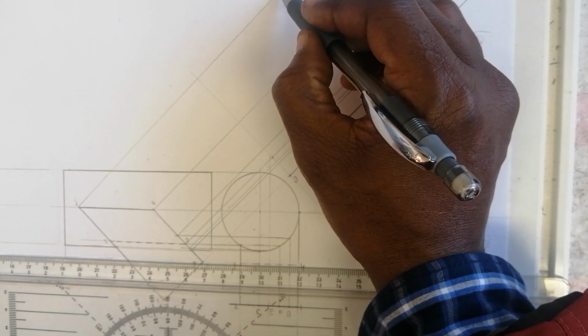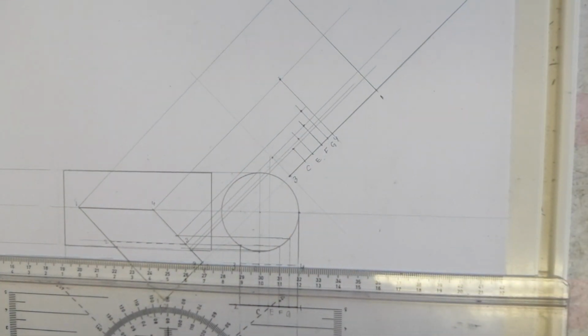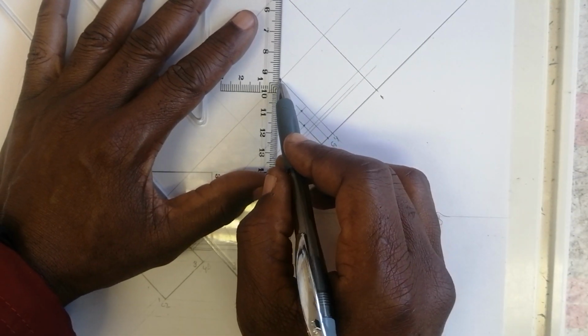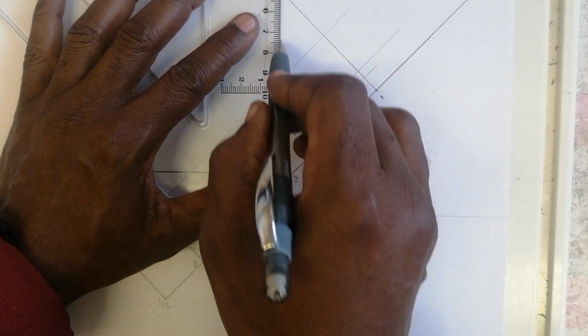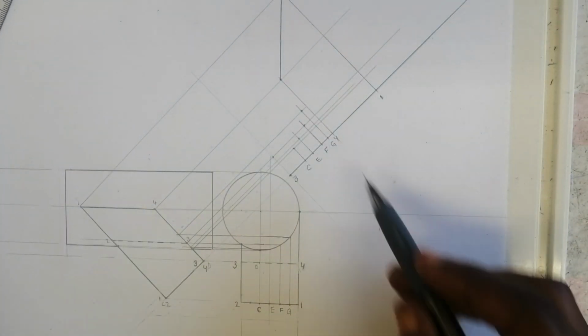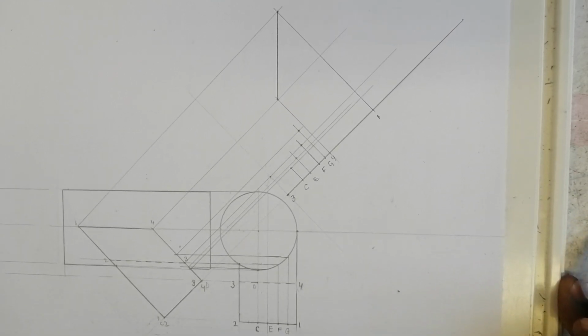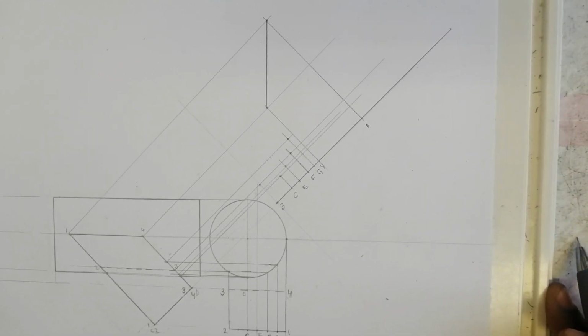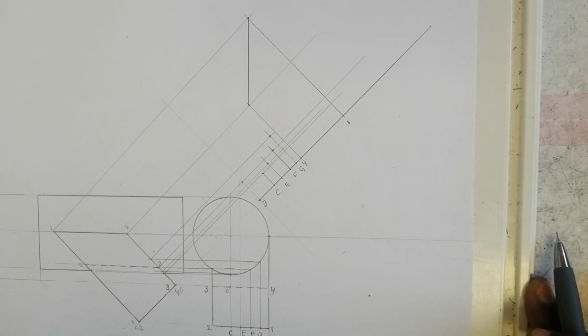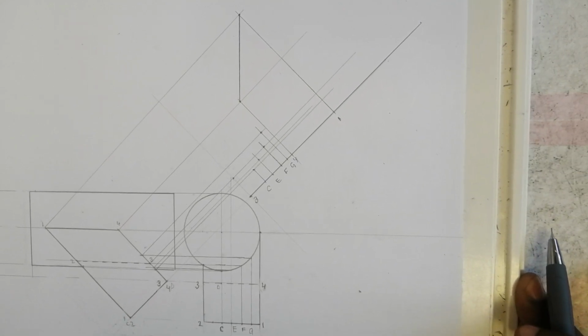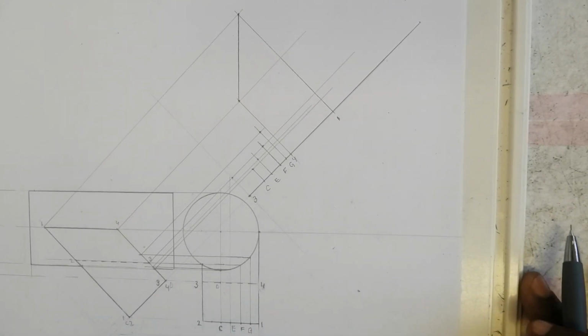So this is the intersection, and 4 and 1 is a straight line. You see, 4 and 1 is a straight line, so we can draw a straight line here. But this remaining is not a straight line, it is a curve. Let's bring it a bit down, and everything to be seen.